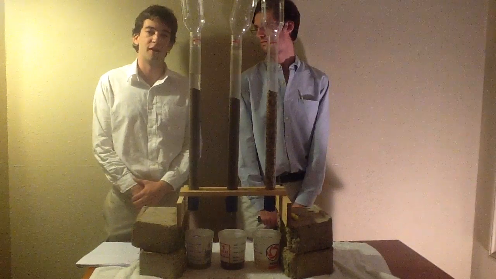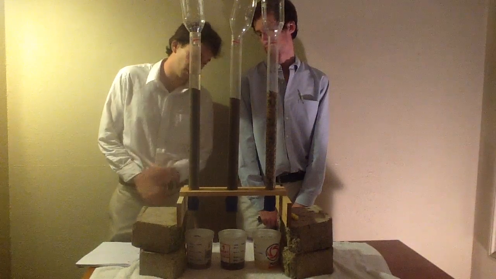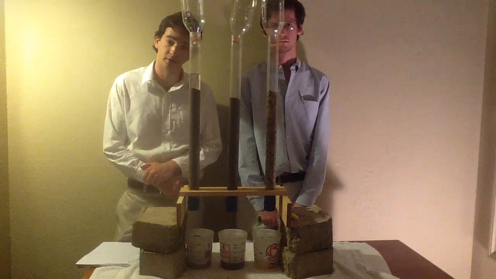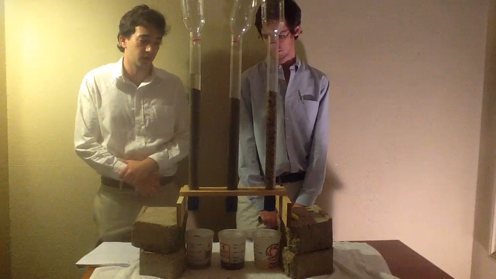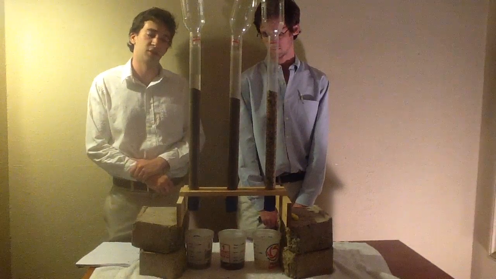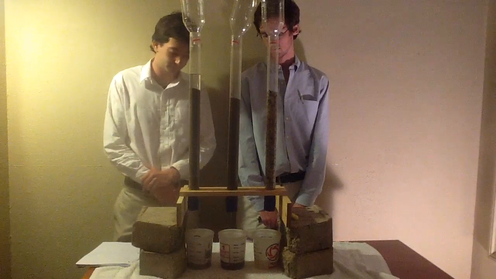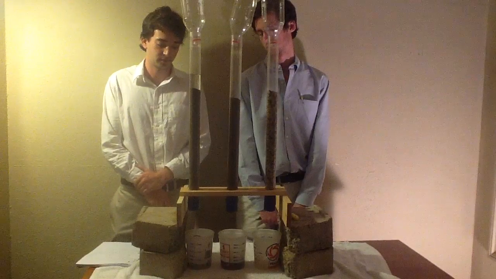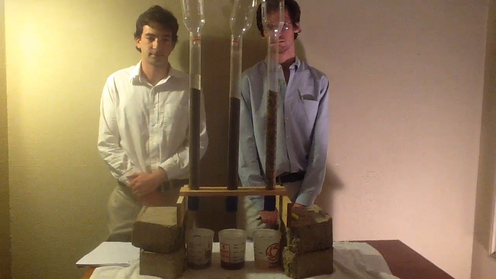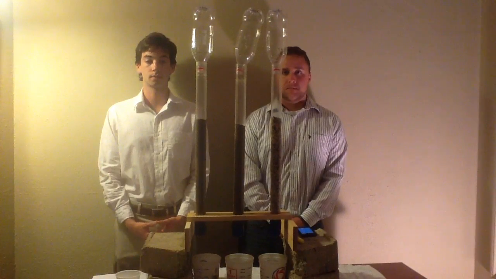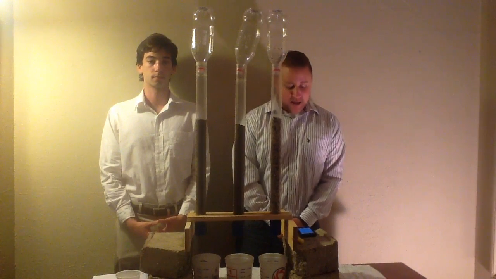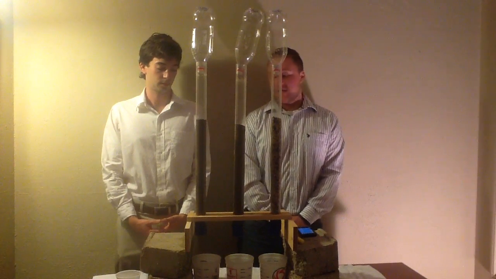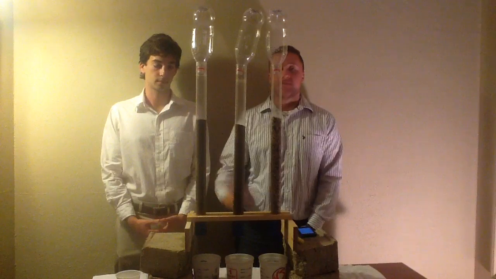Hey, it's been about 5 minutes since we last saw each other. Our third core has just reached 150 milliliters drained. It is by far the slowest flow rate of all three of our cores, which proves our initial estimations once again correct. We'll tune back in once we're finished draining everything. It has now been 22 minutes and 50 seconds, and we have just hit 250 milliliters on our compacted sand.